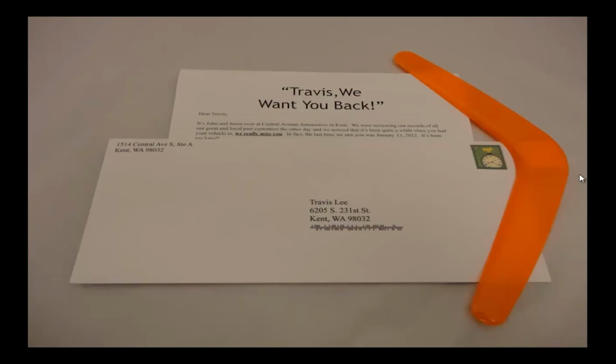So this is what we sent. This is his exact mail piece. What we do is take a number 12 envelope. There are a couple of different things here with these boomerangs. A number 12 envelope is slightly bigger than your typical number 10 business envelope. The reason we use it is that this boomerang is a little too big to fit in a standard number 10.